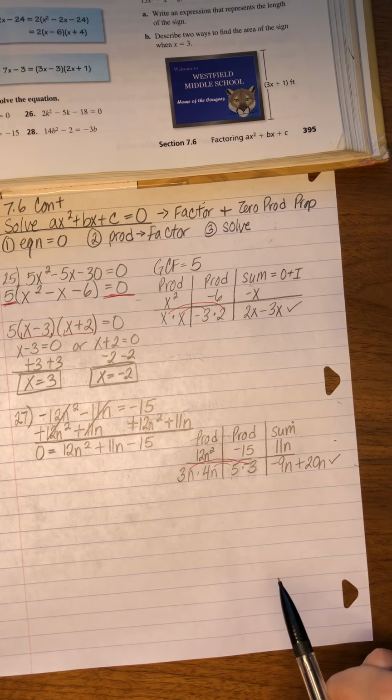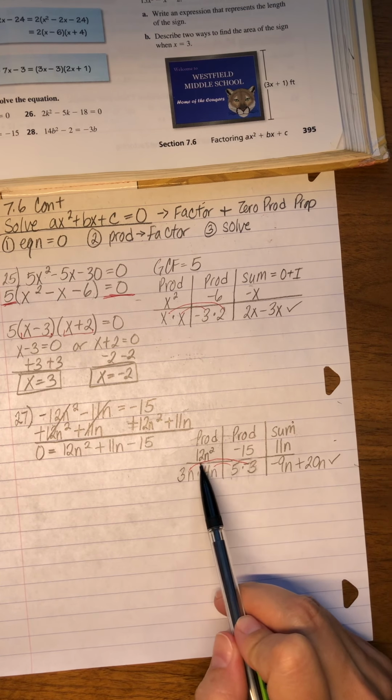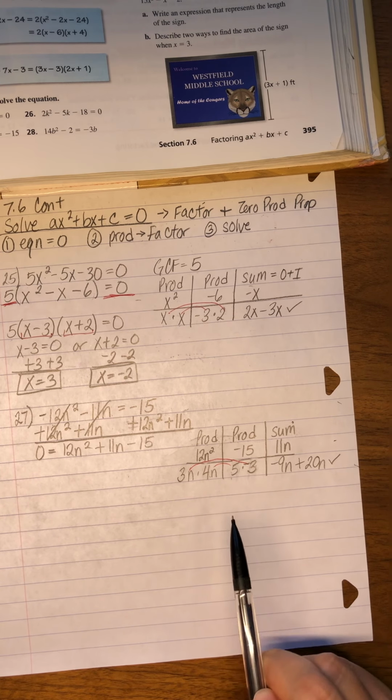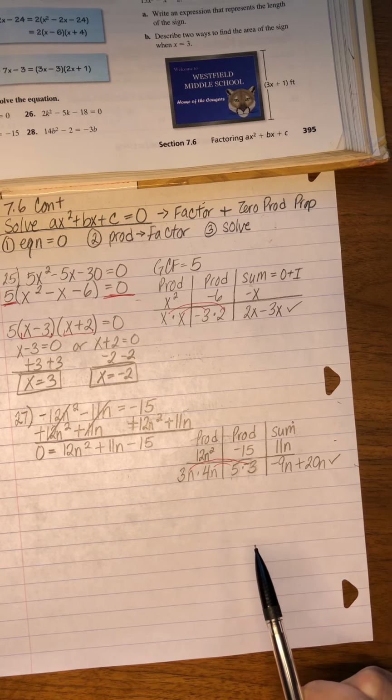So that one was a lot of trial and error. The more factors that this first term has and the more factors the second term has, the more options there are. And you really just have to stick with it until you find the right combination.